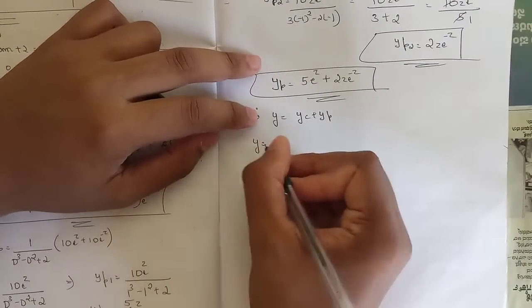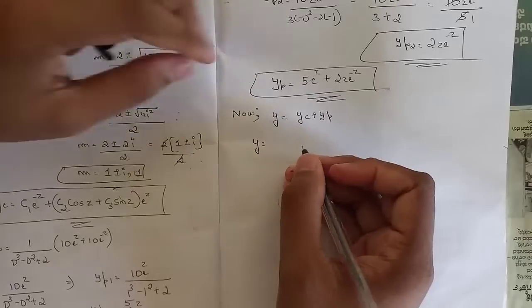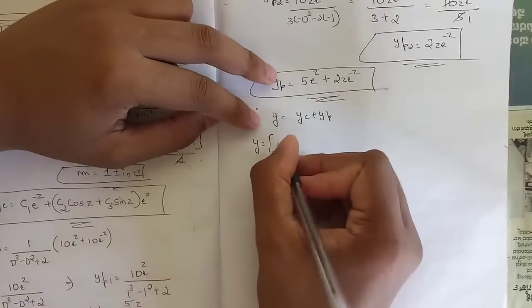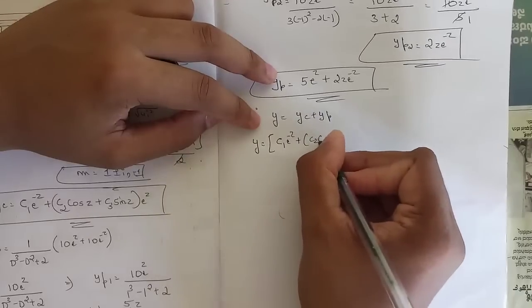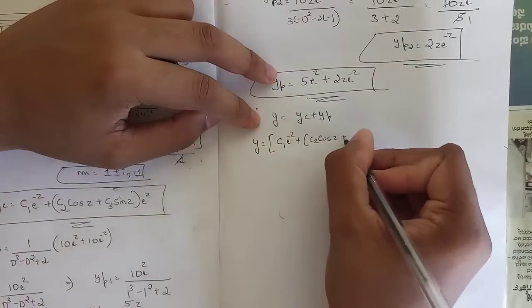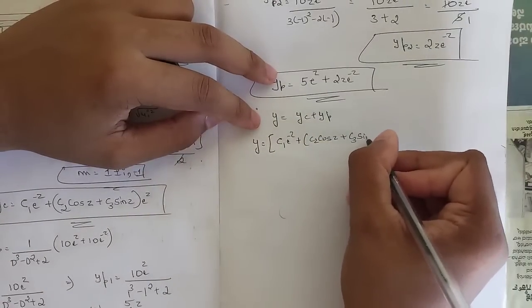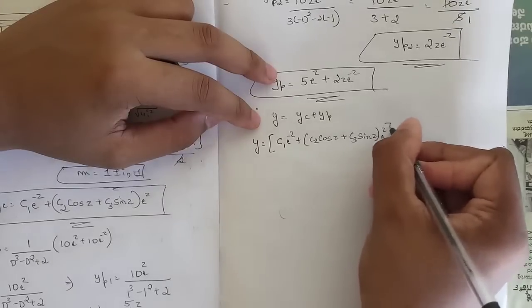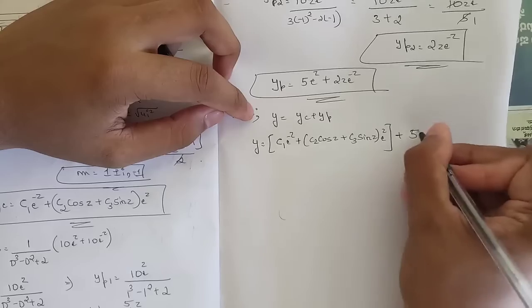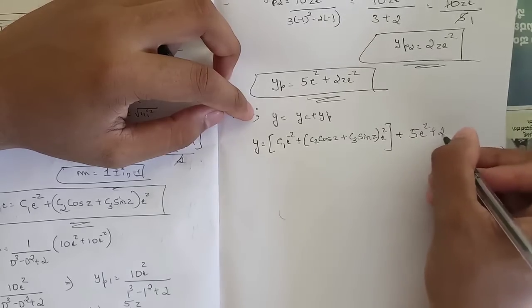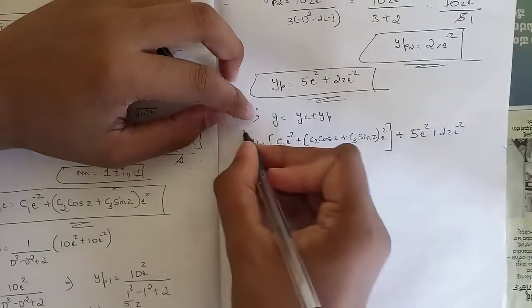So we got yc equal to c1 e to the power minus z plus c2 cos z plus c3 sin z into e power z, right? Plus yp we got as 5 e power z plus 2z e power minus z.